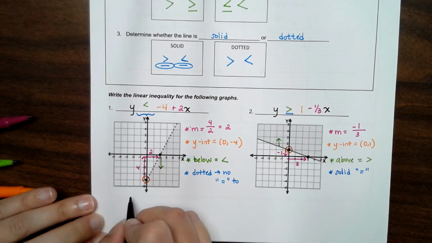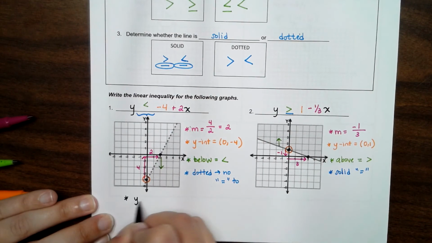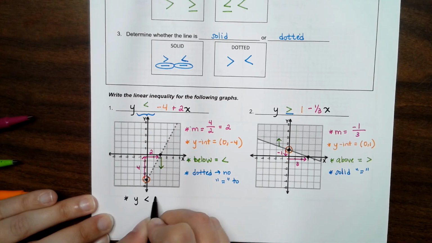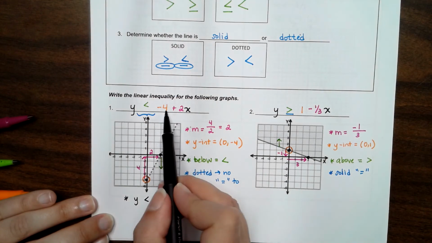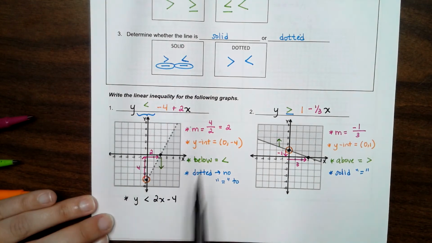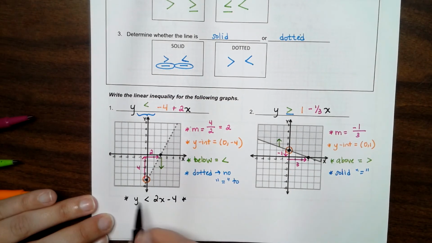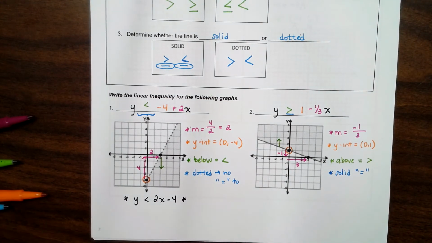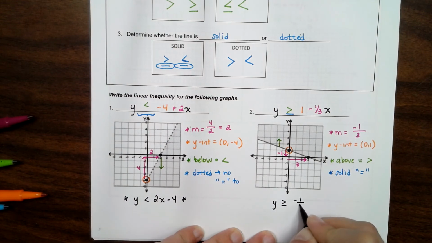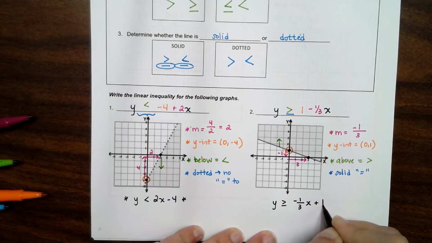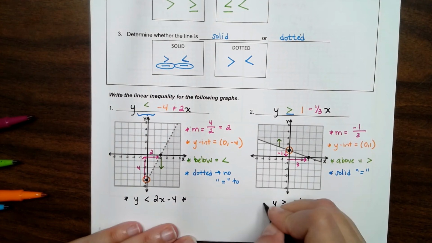Now I do want to point out one thing. Some people will write their answer like this. All that they're doing is reversing the 2x and the -4 in this problem. That is totally okay. That is another correct way to write this answer. For this example, we could also reverse the negative 1/3 x and the plus 1 and get another correct answer that way as well.